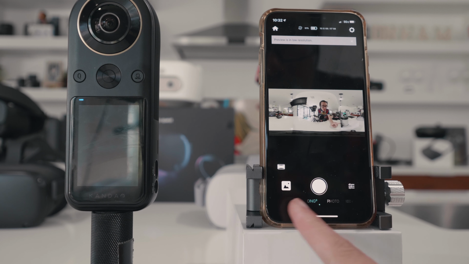Step 1 is to connect your phone to your camera. Now go here to the Super HDR. If you don't know the differences between Super HDR and regular DNG8 or Express DNG8, check out my first in-depth review and tutorial right here. In short, you should never use Express DNG8 in my opinion.